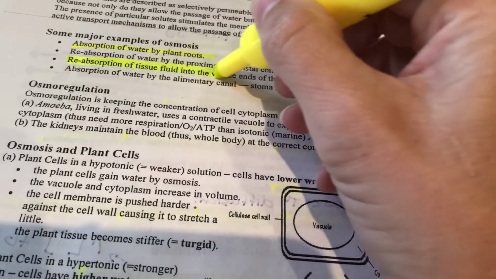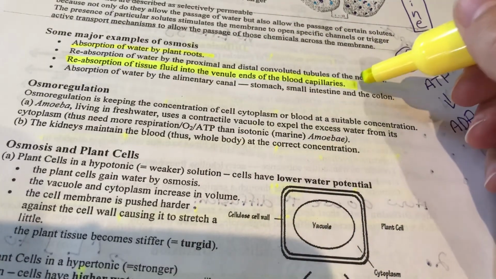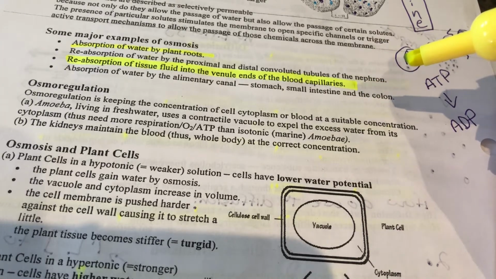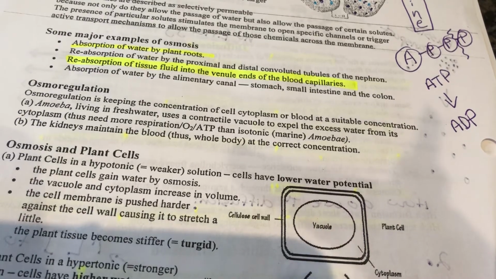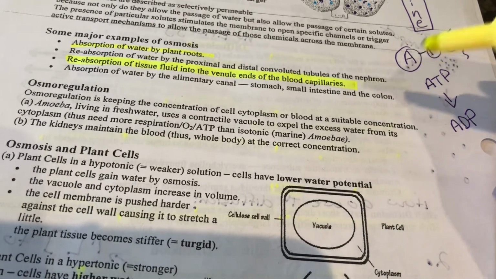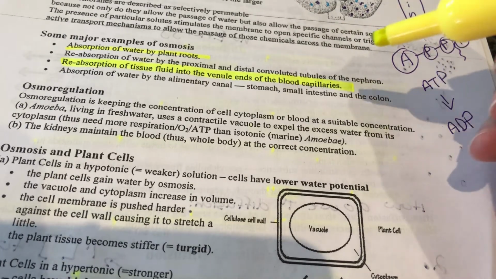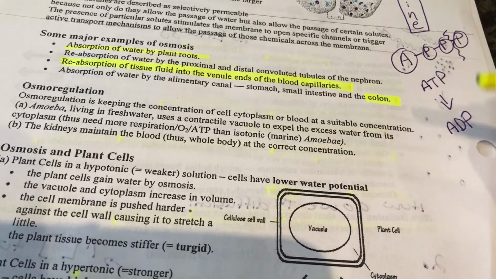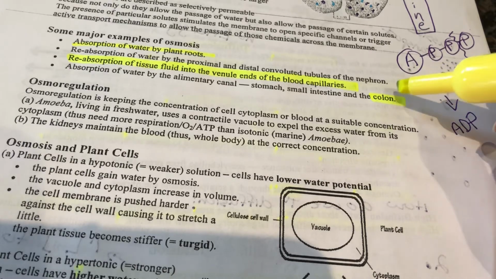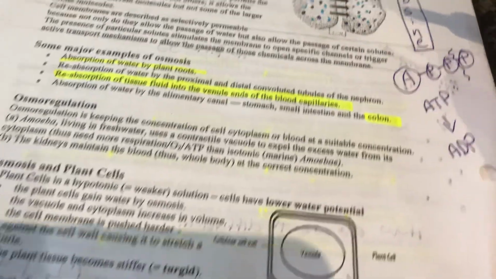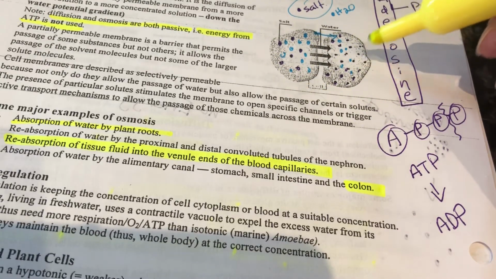Reabsorption of tissue fluid into veins of blood capillaries, at the ends of blood capillaries. So again, sometimes you can save your water in your blood. Okay. So if we've got some concentrations that are too high, then we will reabsorb water, okay? And it's based on this idea here. And absorption of water by the alimentary canal. So in other words, if you're not drinking enough water, your colon will absorb more water from your food, and then you will have dry feces in order to conserve your water. So water will move from the feces back into your body because your body doesn't have enough water.